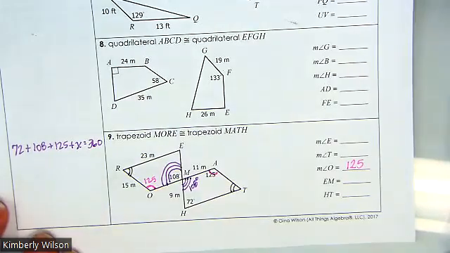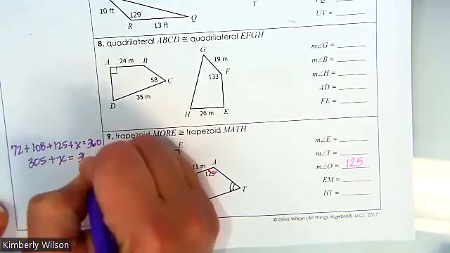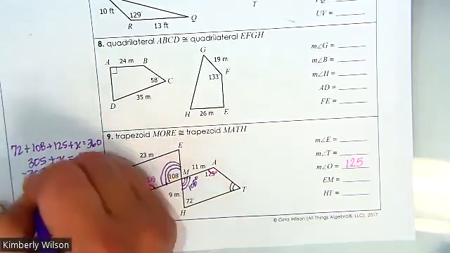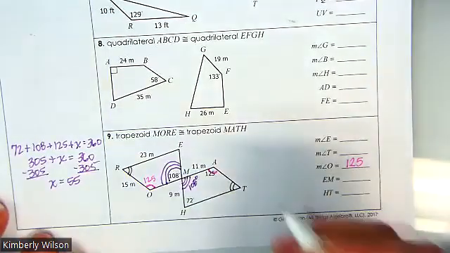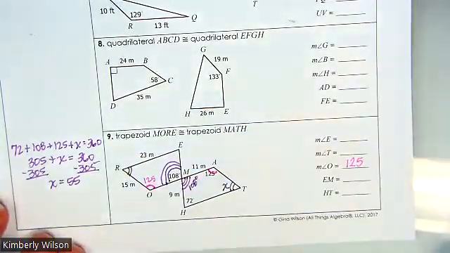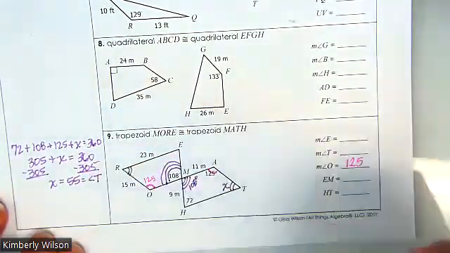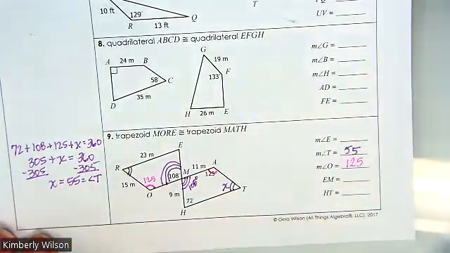This is the equation that I use to solve. 72 plus 108 plus 125 equals 305, plus x equals 360. Subtract 305 from both sides, and we get x equals 55, and x right now is angle T. So this is angle T. All right, next.